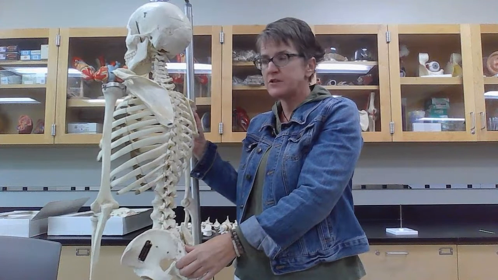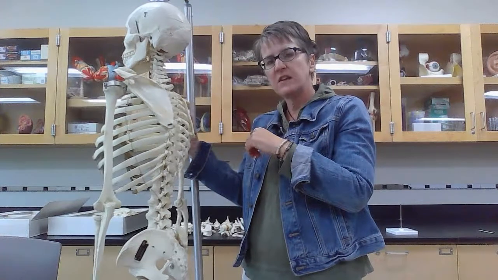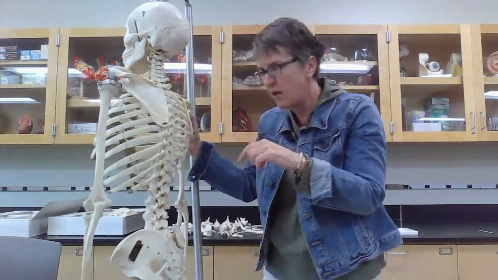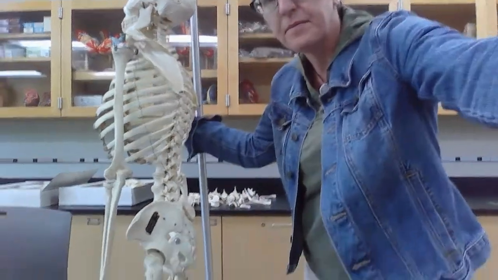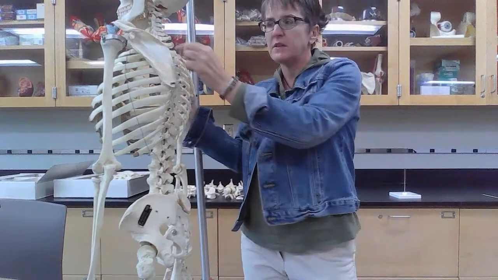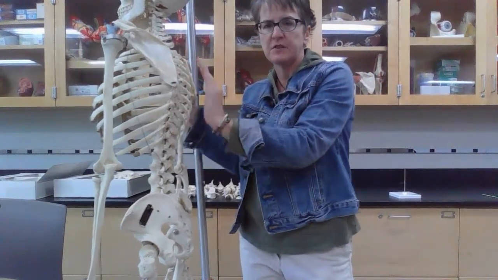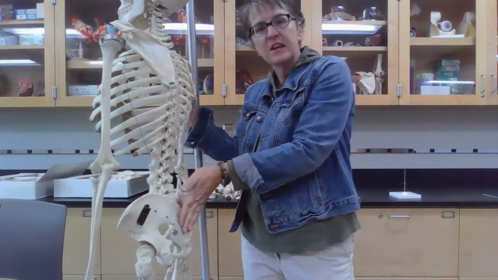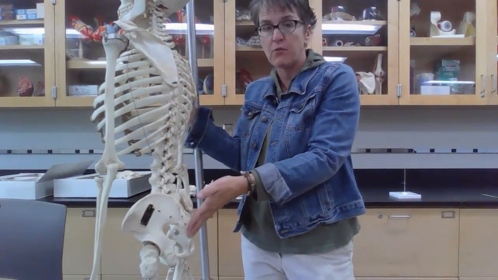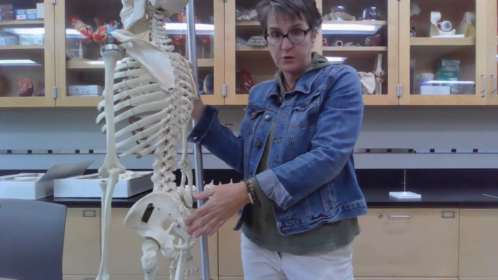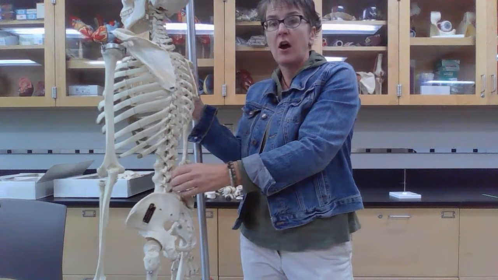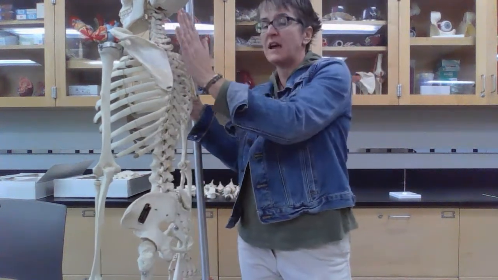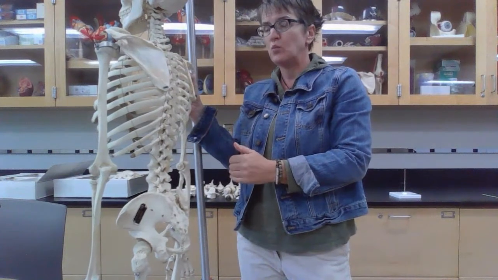So primary curvatures are those parts that you can see when you're looking at the skeleton when you think, okay, babies are curled up into a ball. So these curvatures that are going out are primary, meaning you're born with them. So you are born with the thoracic curvature because you know you're curled into a ball. And then the sacral curvature is also primary. You're born with it. The other 2 curvatures, the one we see in the cervical area and the one we see in the lumbar area, are secondary curvatures. They arise after birth.